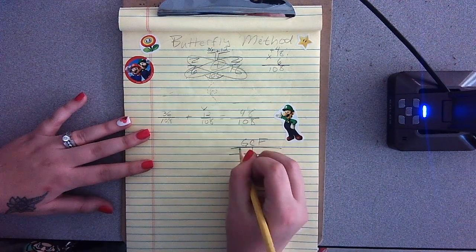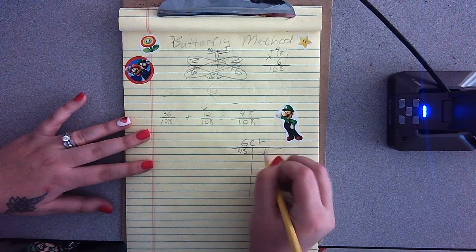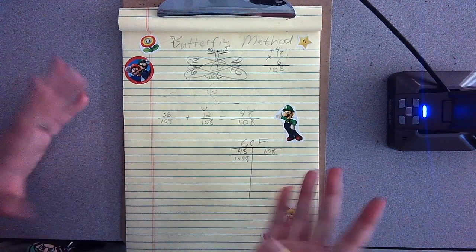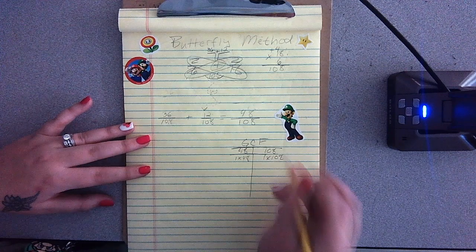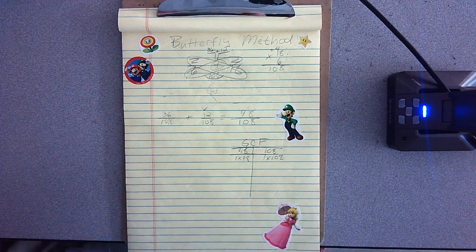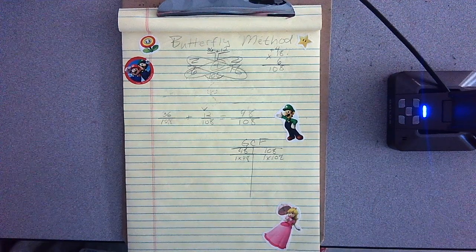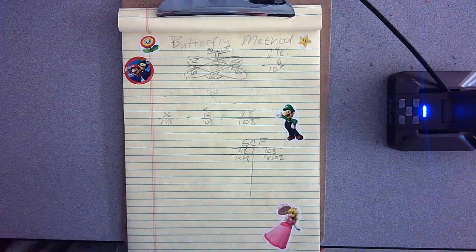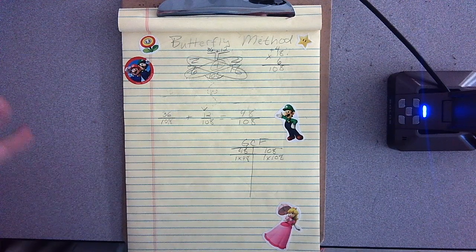So I'm looking for factors of 48 and 108. For example, 1 times 48 gets you 48. 1 times 108 gets you 108. However, I'm looking for the greatest valued number that both of those can have in common in order to simplify my fraction into simplest form.